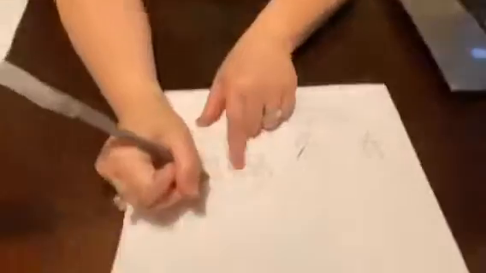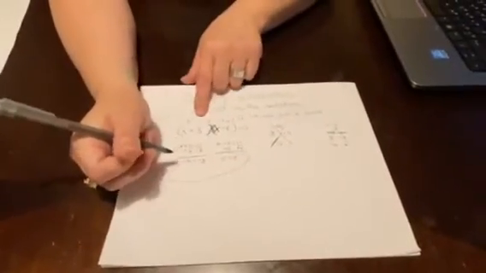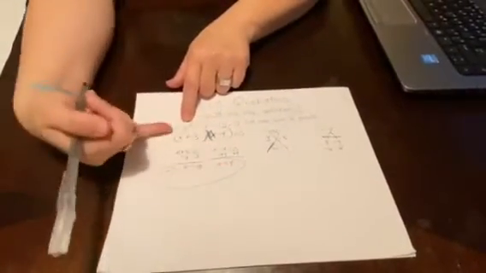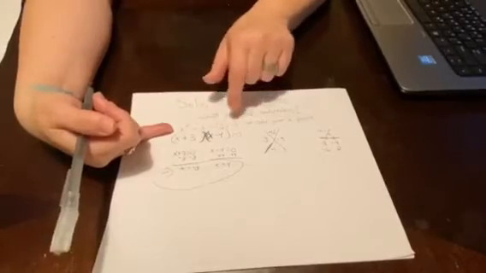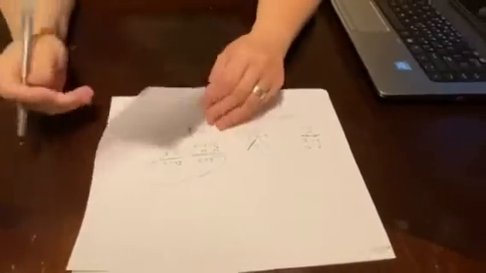Another way to find out if that's the correct answer is taking these solutions and plugging them into the original one. So say we did 4. 4 squared minus 4 minus 12 will equal 0. So that's another way to double check, okay?